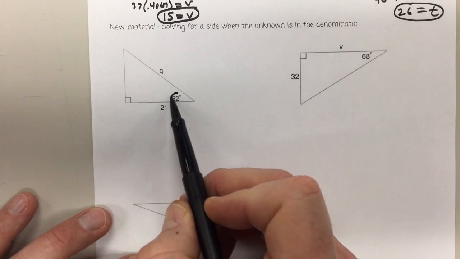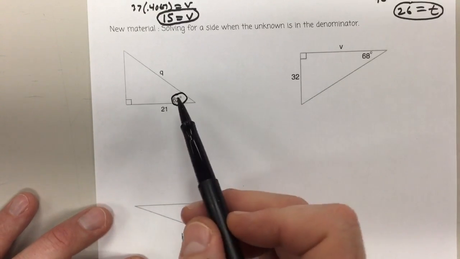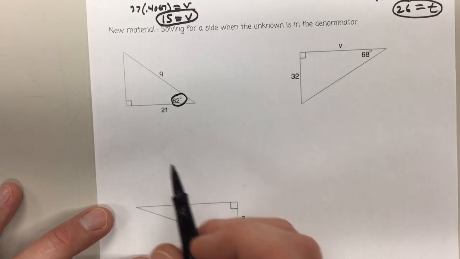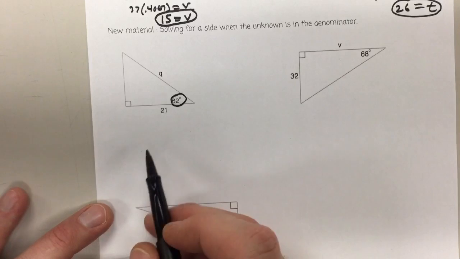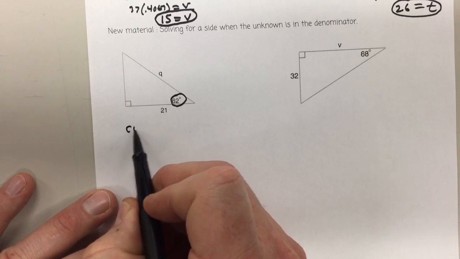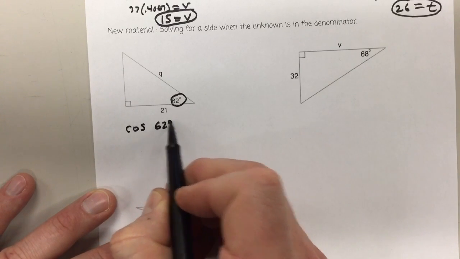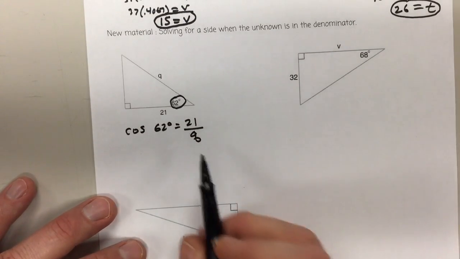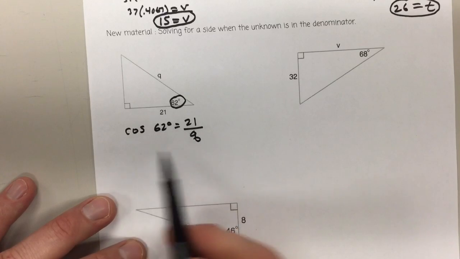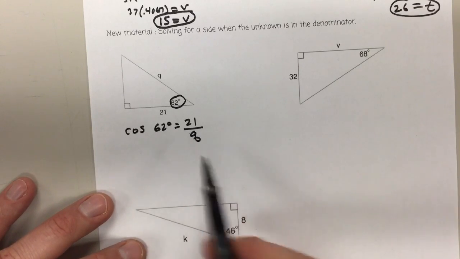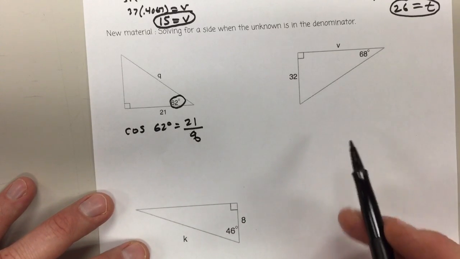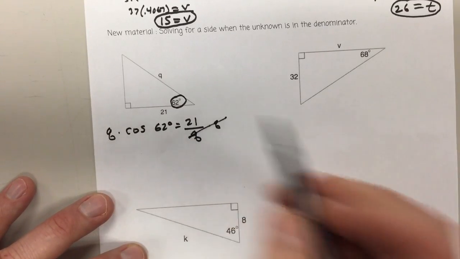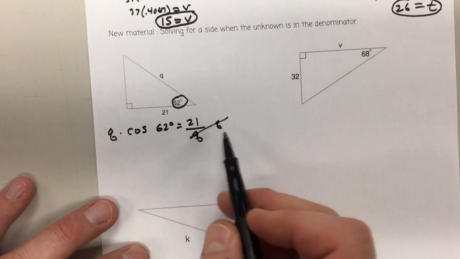So here's our angle, 62 degrees. You'll notice we have the adjacent side and the hypotenuse. But the hypotenuse is what we don't know. Well, adjacent and hypotenuse suggest cosine. So it's the cosine of 62 degrees equals adjacent over hypotenuse. That's a Q. So now I can't just multiply both sides by Q, I'm going to have to do another step. So first I'm going to multiply both sides by Q, moving it to the side and getting rid of it over here.